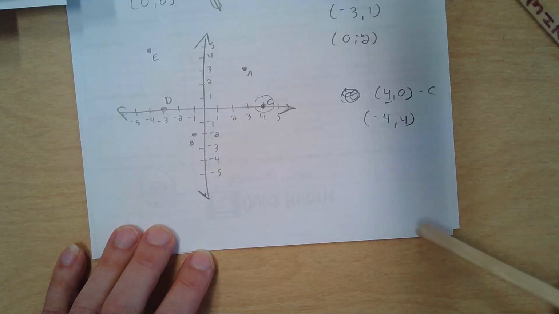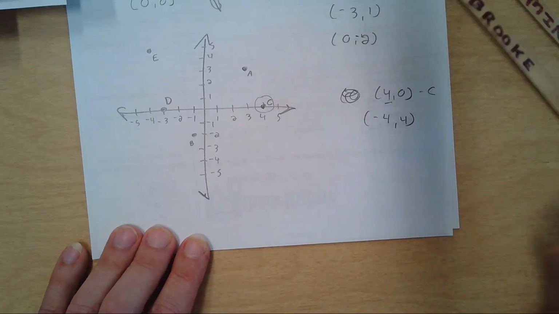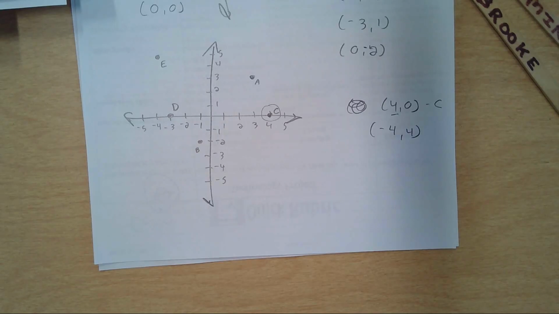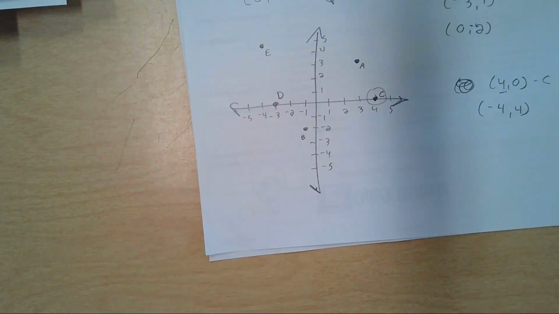What letter corresponds with coordinate (-4, 4)? Brooke, I can't see because of the glare. Brooke can't see because of the glare. I can see it. Is that better?